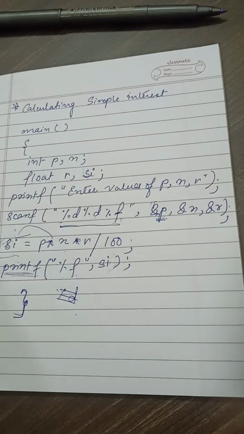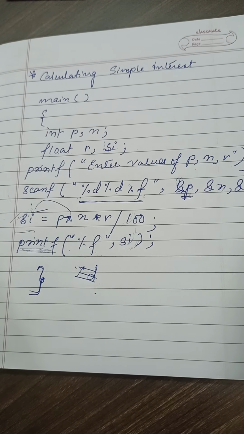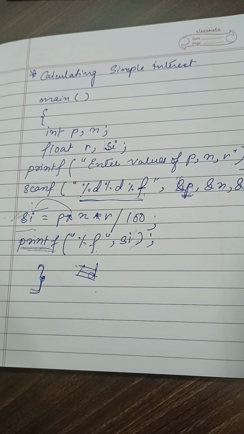Hope this simple interest formula using C program is clear to you all.